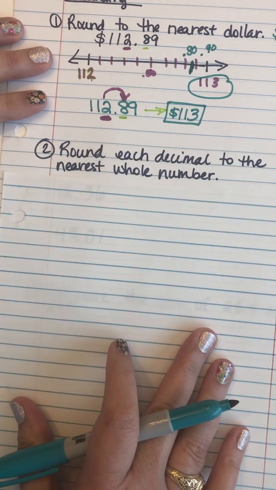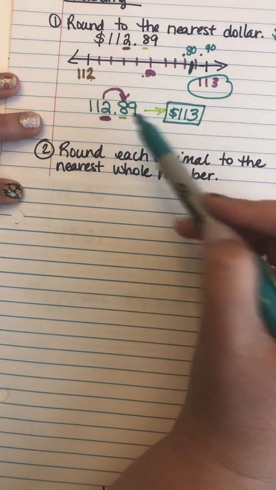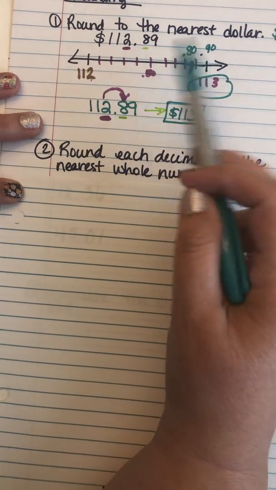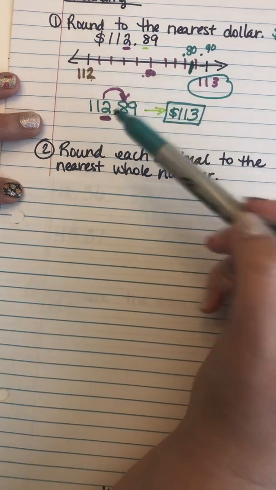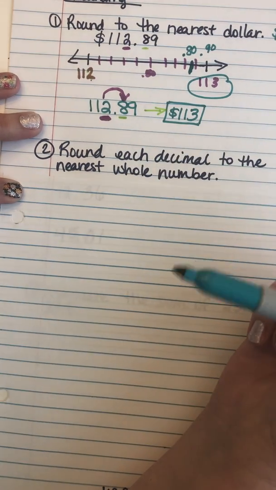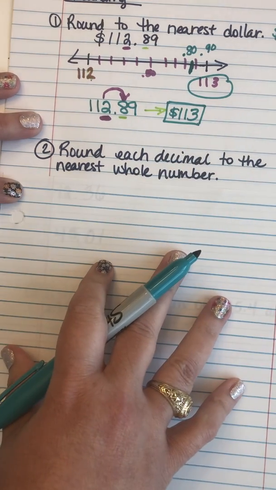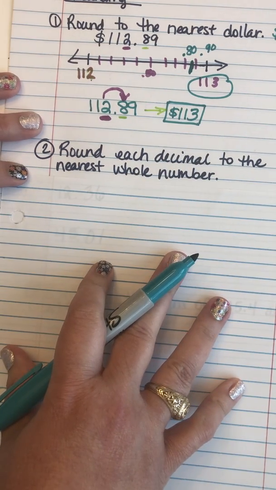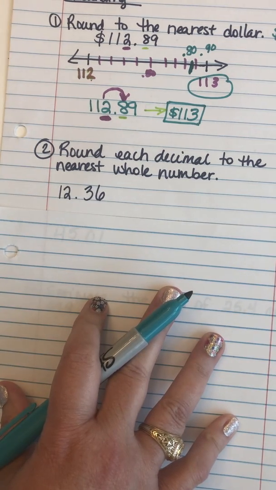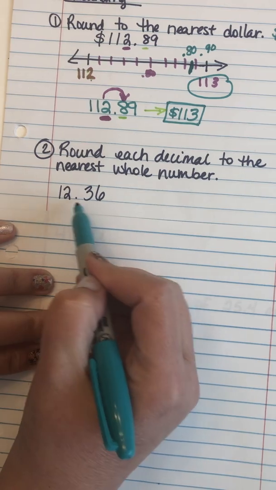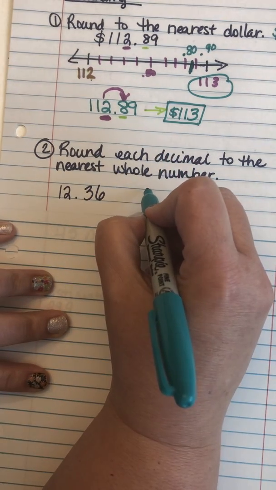Okay, so let's look down at what our next problem would be. Remember, we did this also with our mixed numbers, same principle. Now we're just working with decimals. We used the number line to do it with our mixed numbers too. Round each decimal to the nearest whole number. So let's look at our first one, 12 and 36/100ths. You can draw this out on the number line if you'd like.